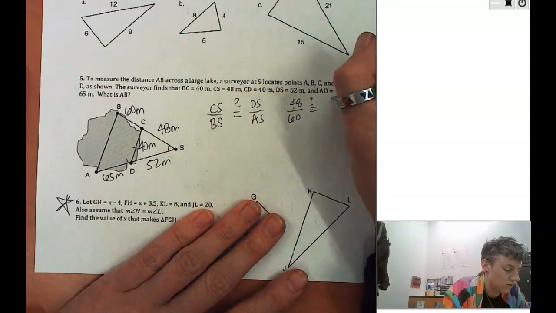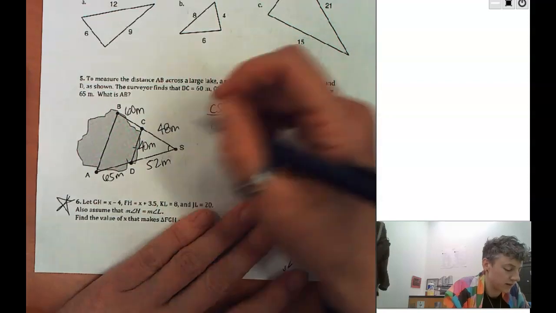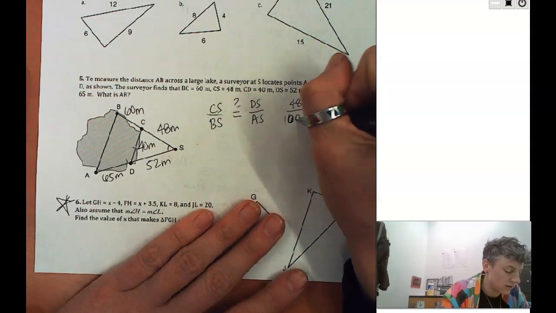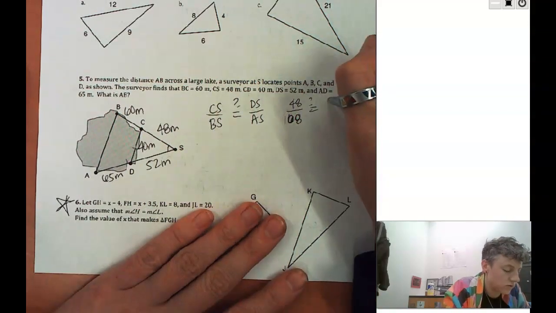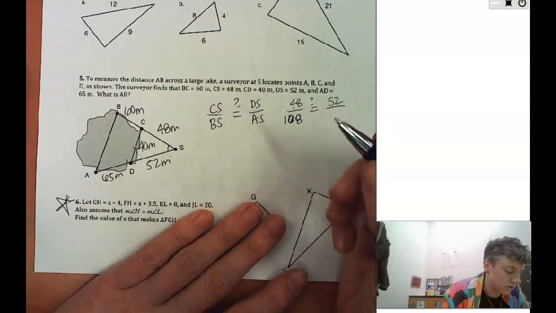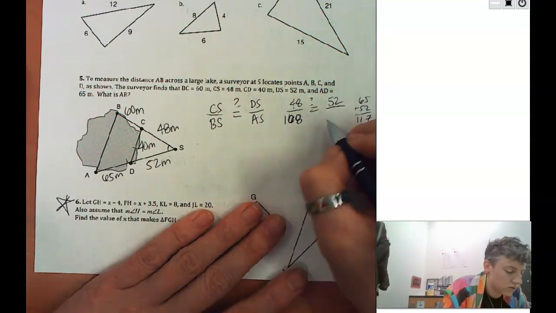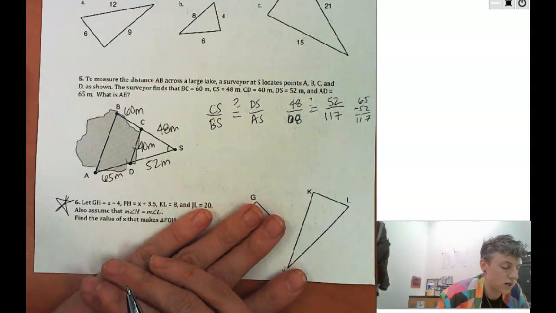Oh, no. BS is not 60. BS is 60 plus 48. That's 108 over 52 over AS, which is 65 plus 52, that's 117.